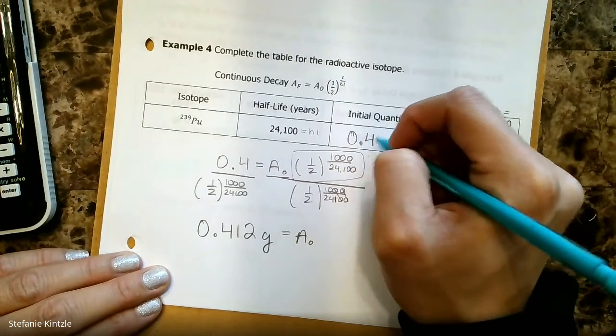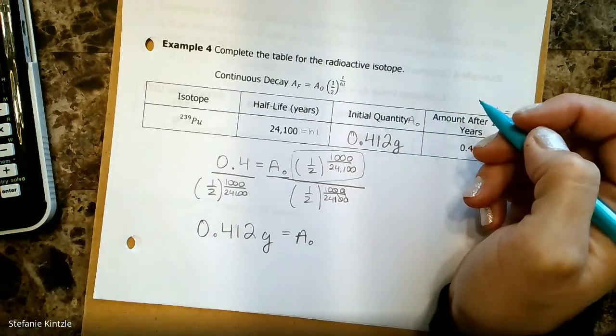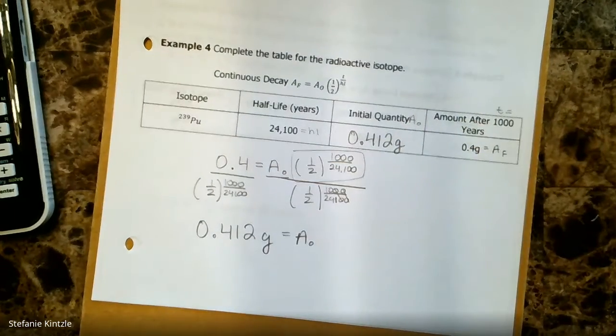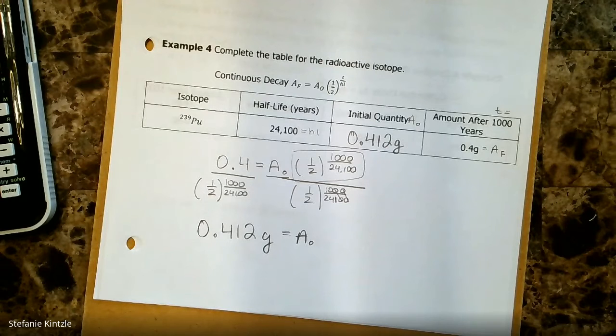So initial quantity 0.412 grams. So for all these problems, you just need to plug in what you know into the formula and then use what we've learned in this chapter to solve for your unknown.